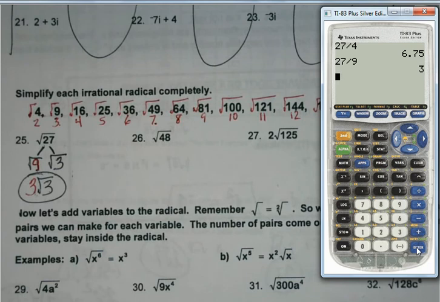Sometimes it'll be a little bit of guess and check, but you'll be surprised. The more often you do this and start playing with it, after a while you're just going to snap it off. You're going to be like, oh, 27, 9 times 3. And have it, okay? But here's one other thing I'm going to make note of here.